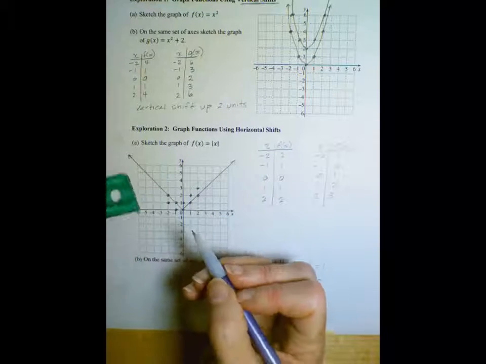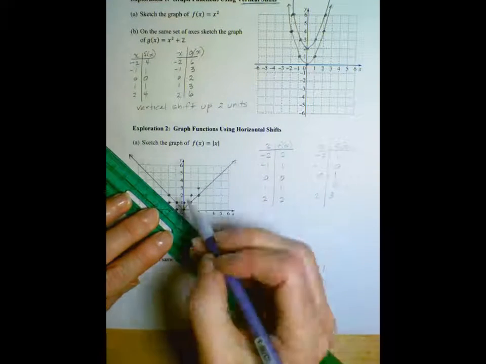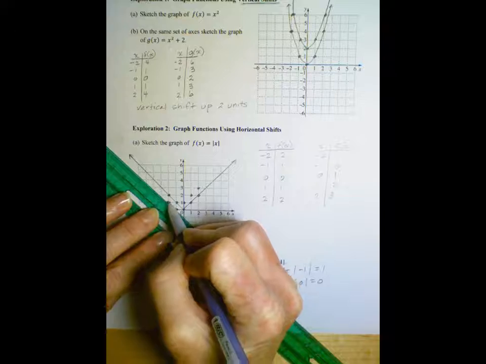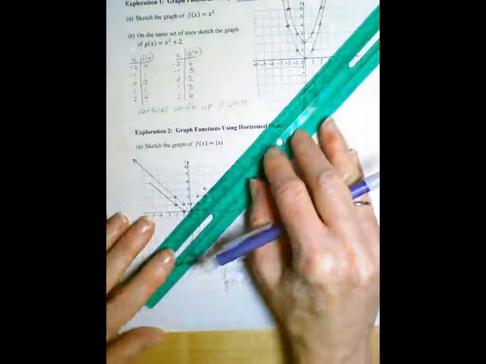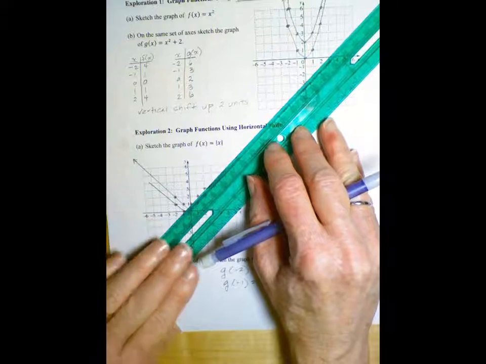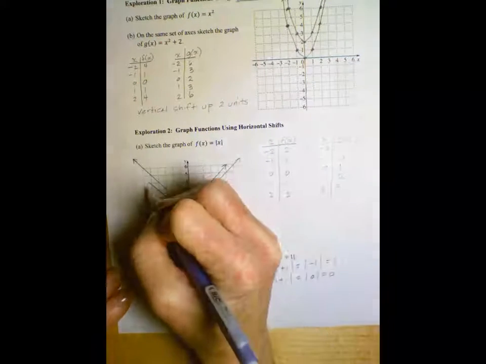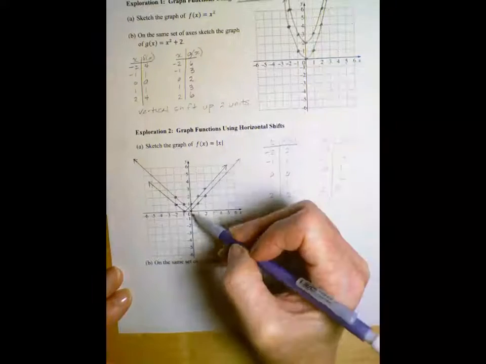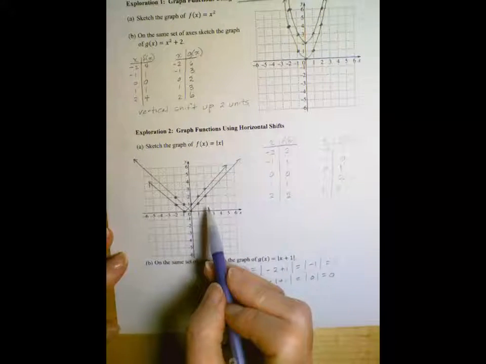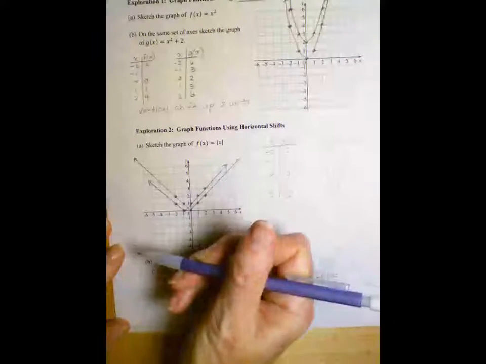So let's see what we have here. On this side, I just had that 1 point, but we know it would go like this. And on this side, we have these. So what has happened this time? Well, we did not see a vertical shift. We didn't go up or down with our original function. What happened? The entire function shifted to the left.